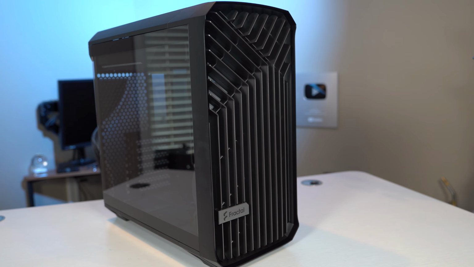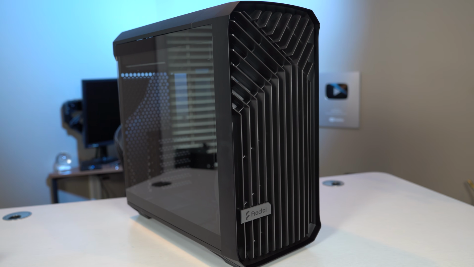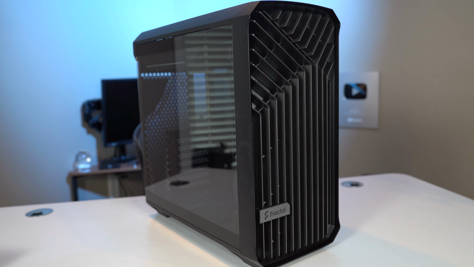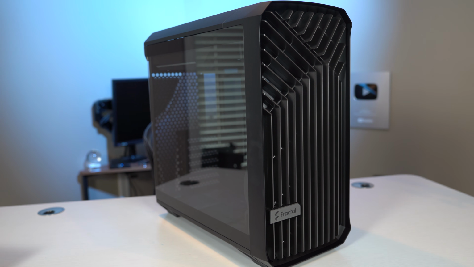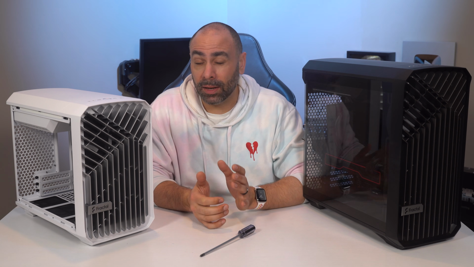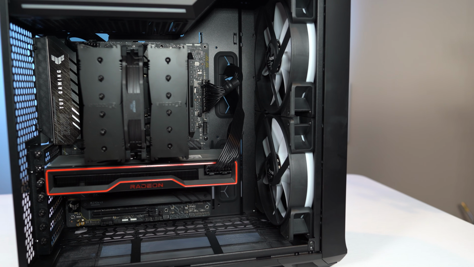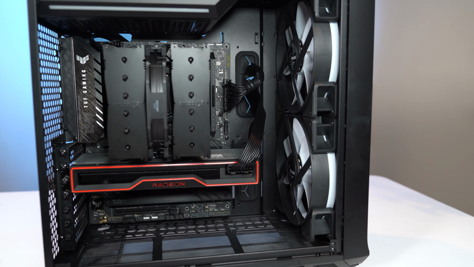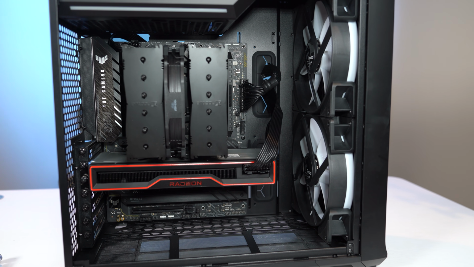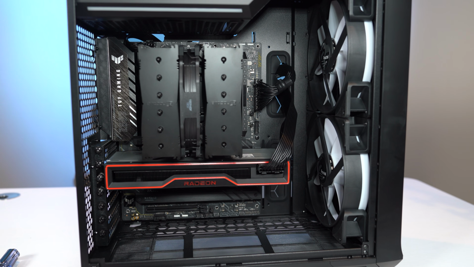GPU length is capped to 330mm with the stock fans in place, which is enough to fit 98% of graphics cards on the market, but owners of cards like the 6900 XT from XFX might be disappointed to know that it's a bit too long here. Again, if you choose to go AIO up front, the combined thickness of the radiator and fans will reduce this. CPU tower cooler height is 174mm, which fits even the chonky Noctua NH-D15.